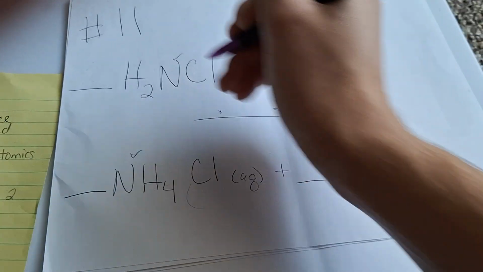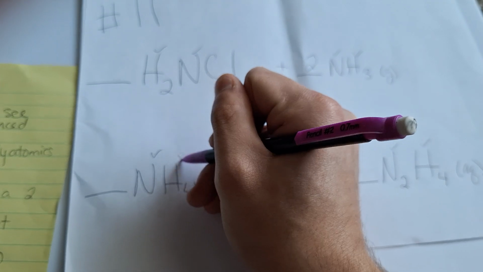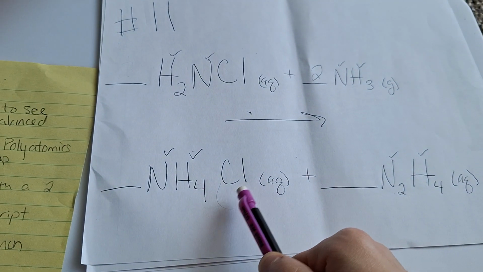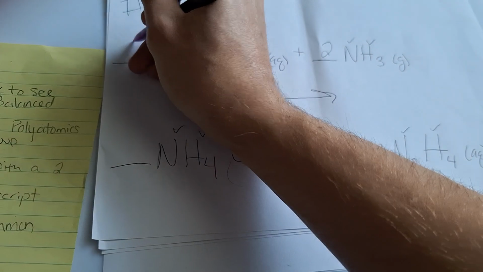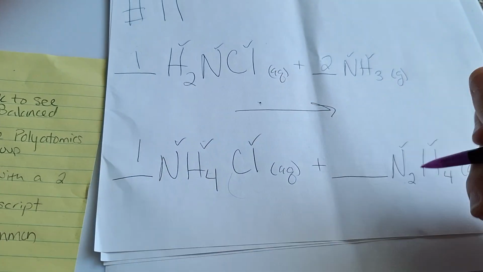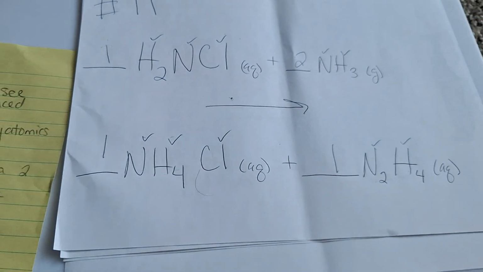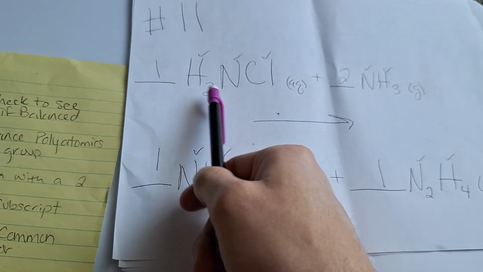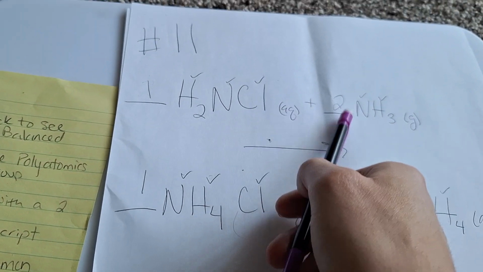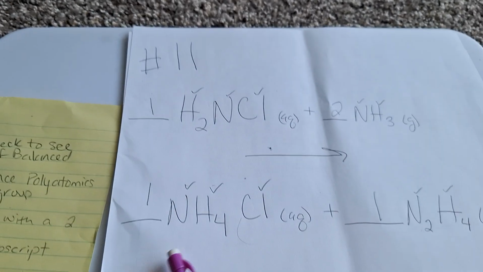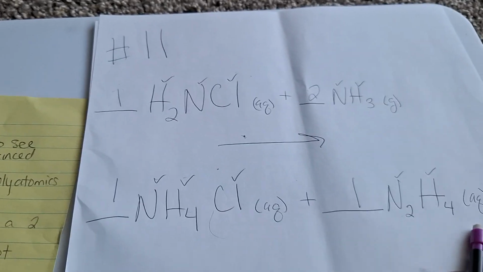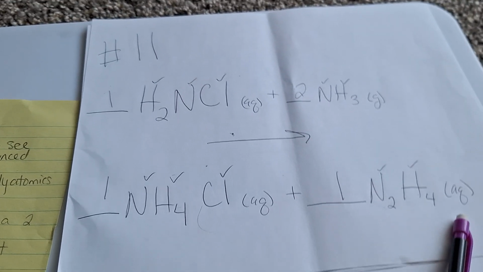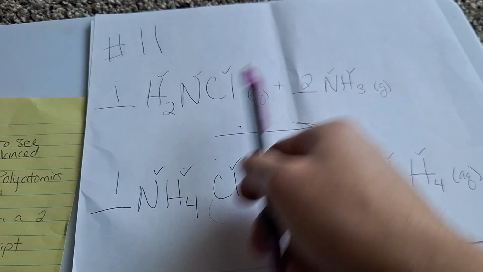Hydrogen's balanced out. It's beautiful. And now our chlorine. 1, 1. Chlorine's balanced out. It's beautiful. So 1, 1, 1. So 1 H2NCl plus 2 ammonia produces 1 ammonium chloride and 1 dinitrogen tetrahydride. Balanced.